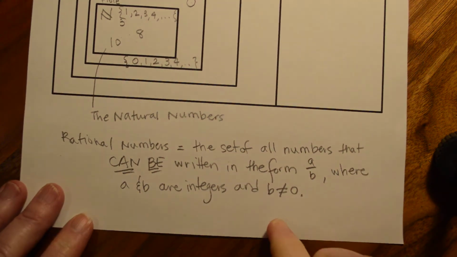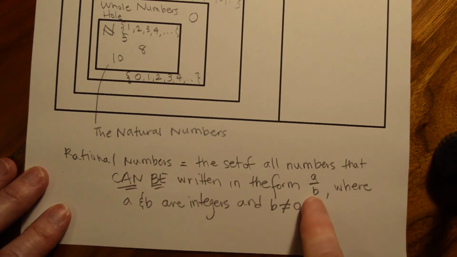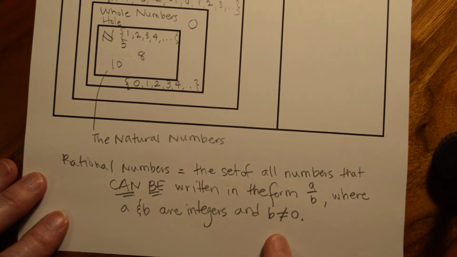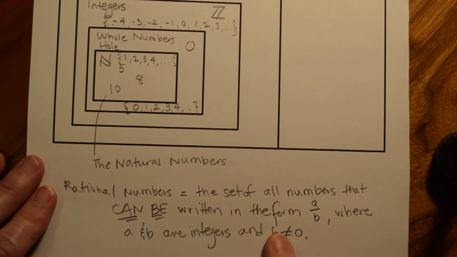All right, no zeros in our denominators. So it's any number that can be written in the form a over b, where a and b are integers and b is not equal to 0. That doesn't mean that they will be written in that form. It just means it can be written in that form.